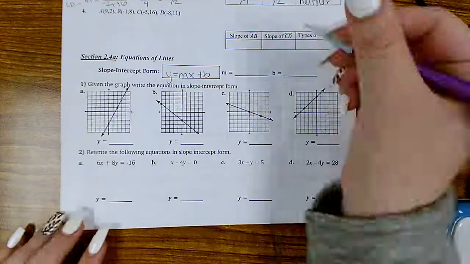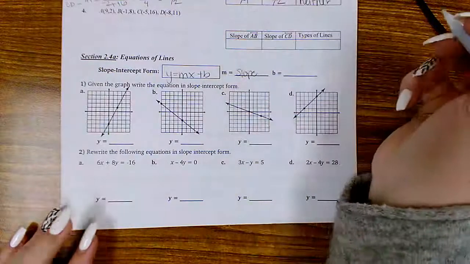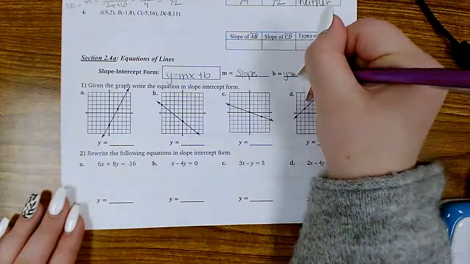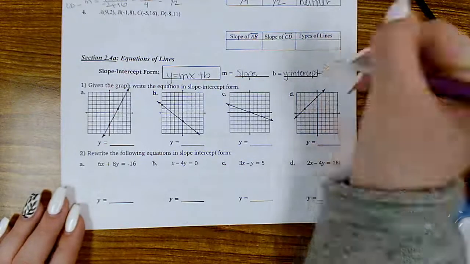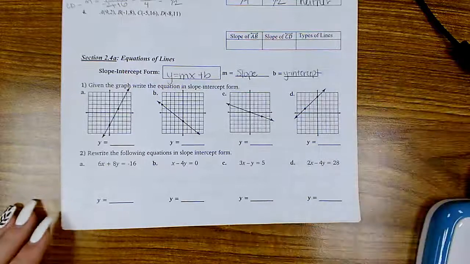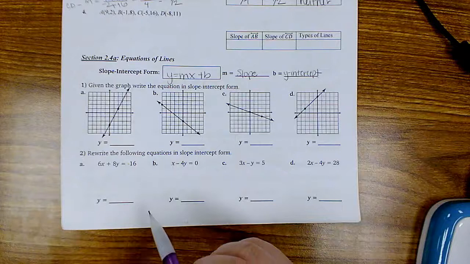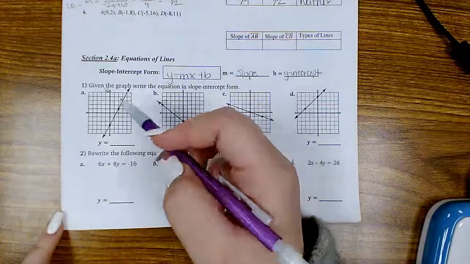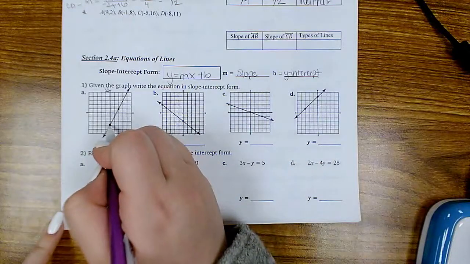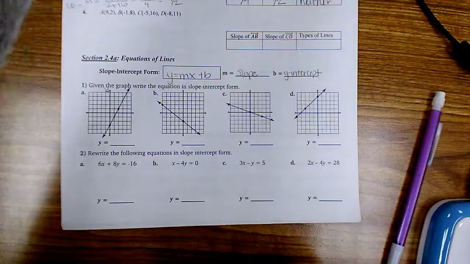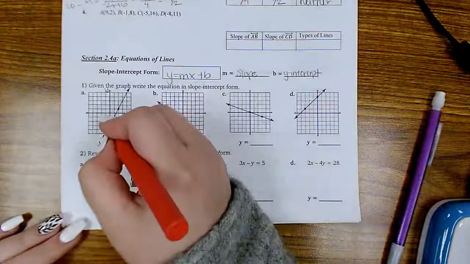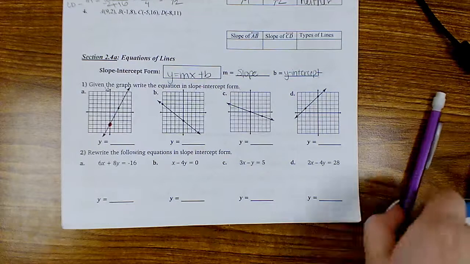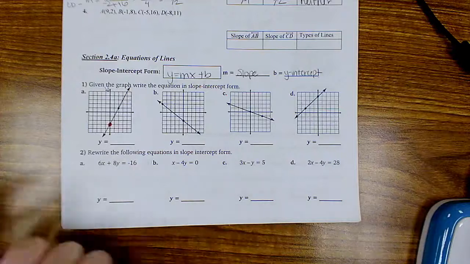Okay, so m is your slope, and b is your y-intercept. So remember, your y-intercept is where your line crosses the y-axis. So this is your y-axis. So your y-intercept is going to be right here. So this is your y-intercept. It's where your line crosses the axis. And then your slope, remember, is rise over run.